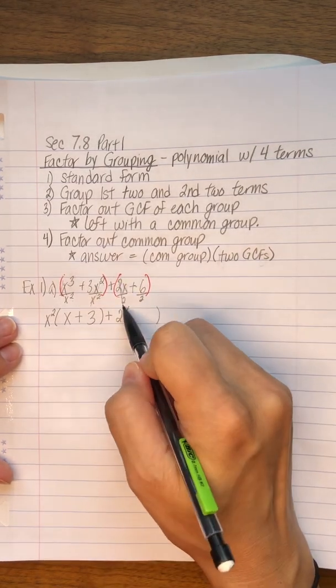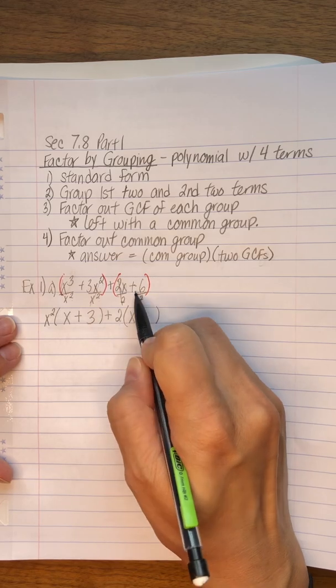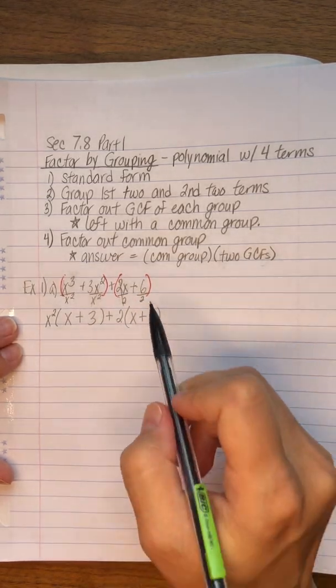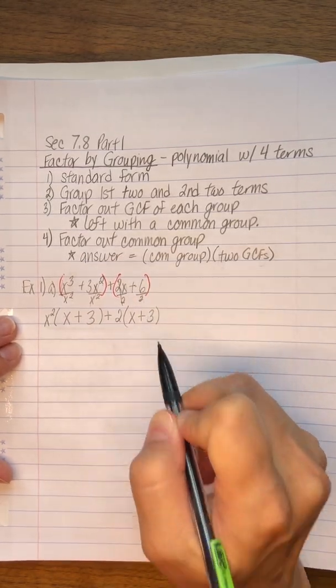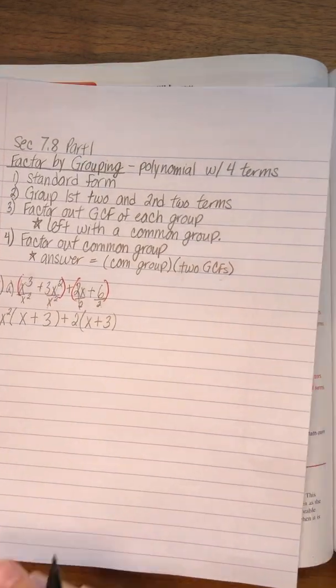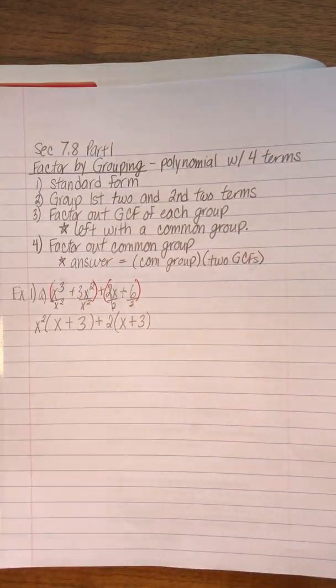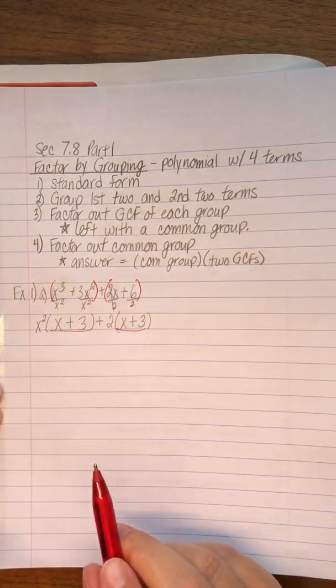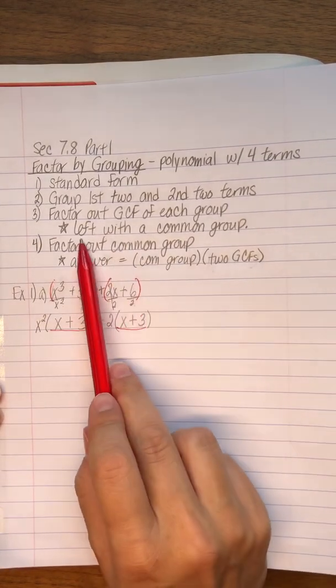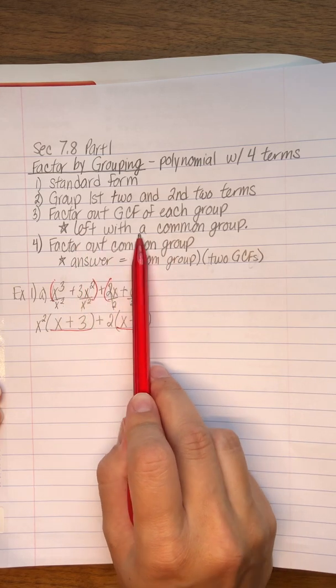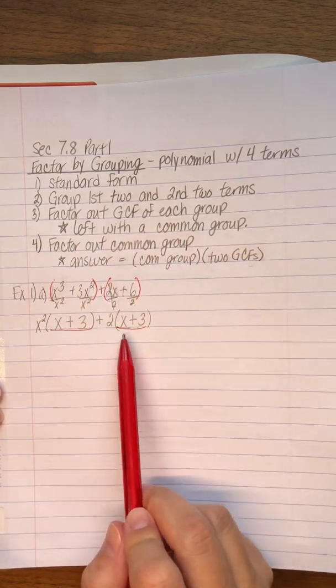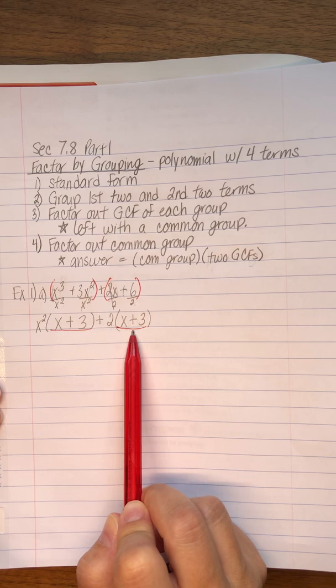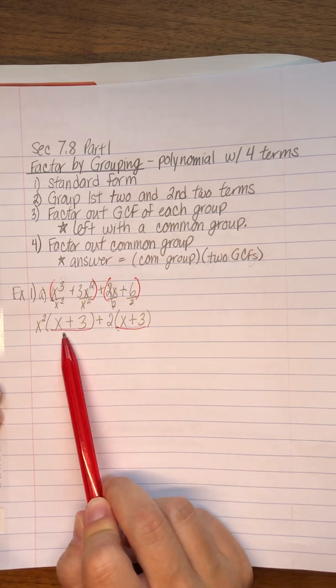So 2x divided by 2 is just x. Carry down the plus sign. 6 divided by 2 is 3. Now I want you to notice, do you see that I am left with x plus 3 and x plus 3? That is our common group that I was talking about here. We must be left with that common group in both of those groups. They both have to be x plus 3.